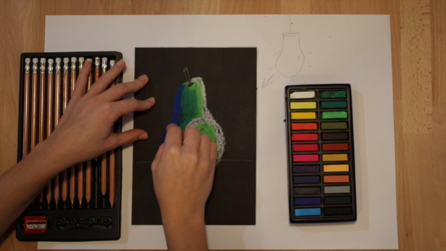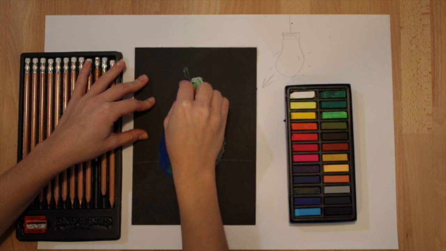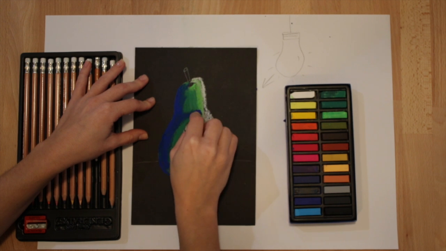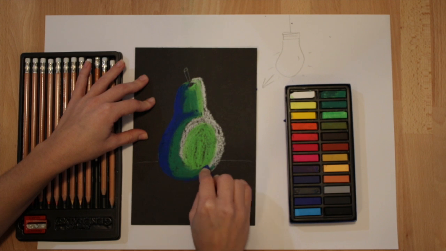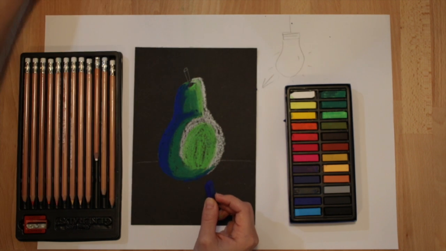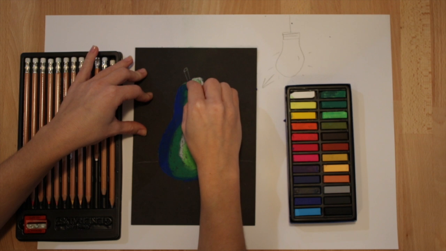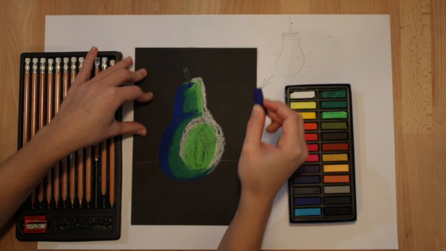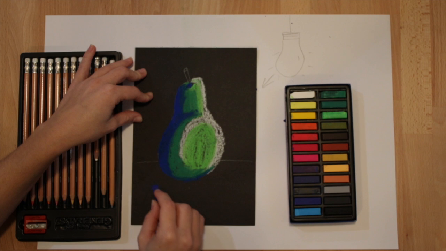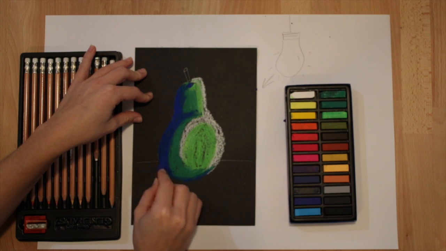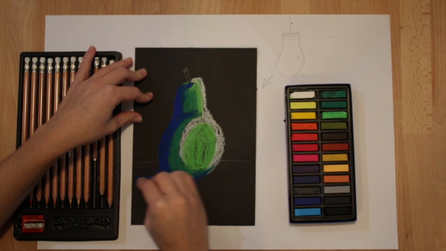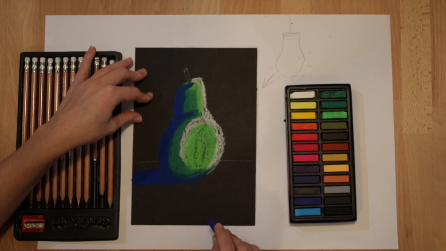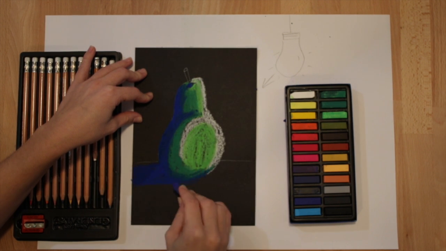Alright, I'm going to go on the outside here, defining the top of the pear and where the bottom of the pear begins, wrapping it underneath. Now with this blue, I'm going to do that in the little circle that we drew. And now I am going to do a shadow. I'm going to draw the shadow first, so it's going to be about from right here to the bottom. I'm going to fill this in with the blue. I might even go a little bit higher there.